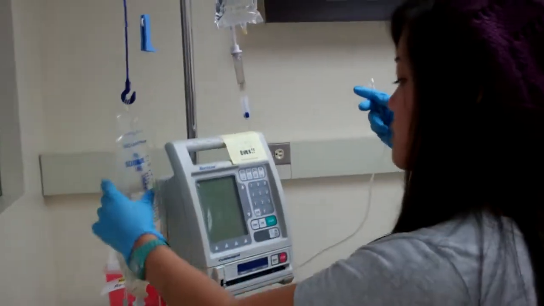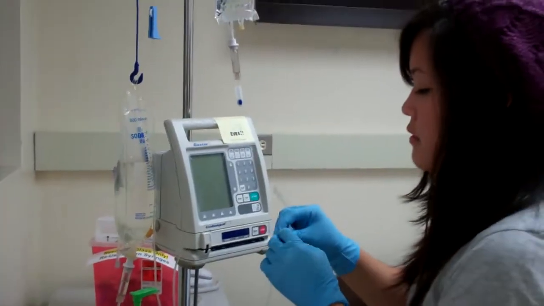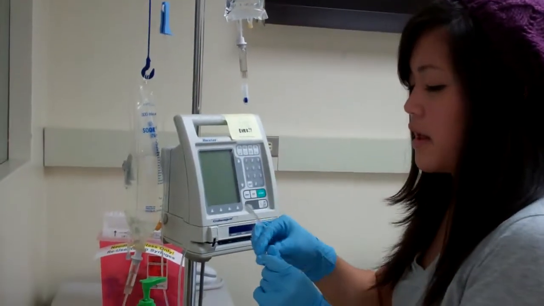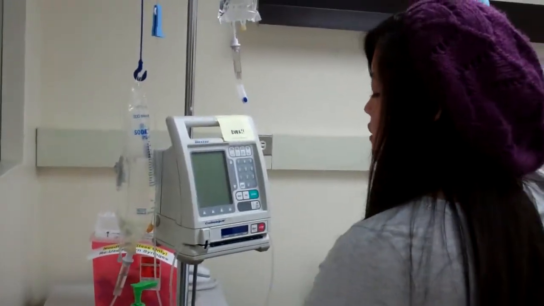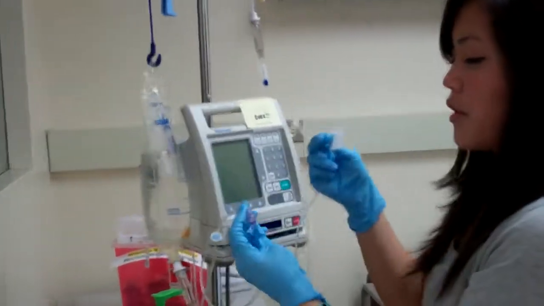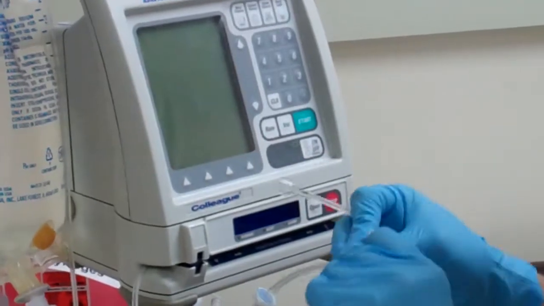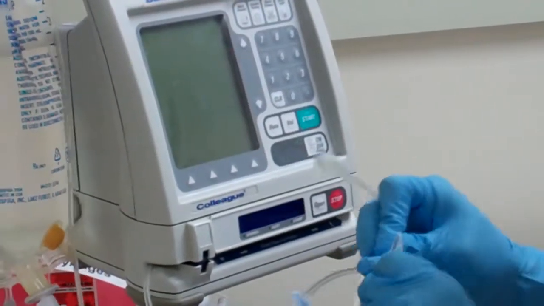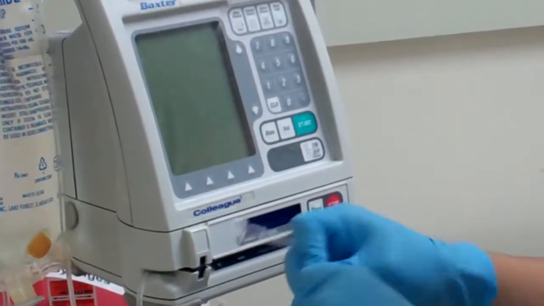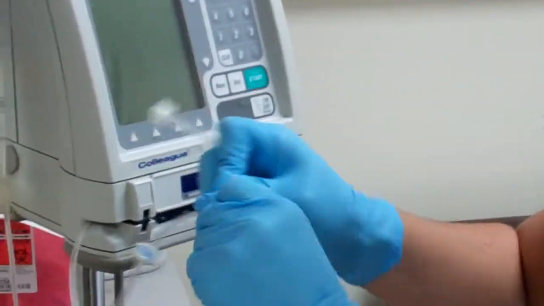And then I would connect my piggyback to the correct port, which is the port below the primary bag line. I would also disinfect this for 15 to 20 seconds.